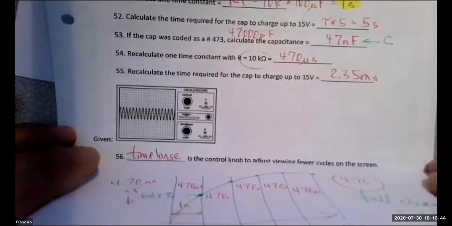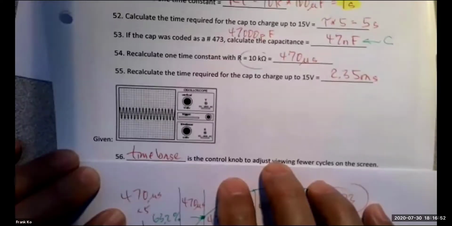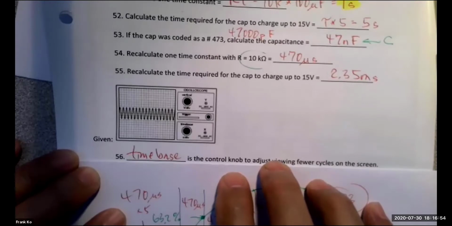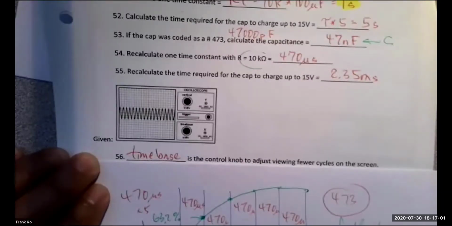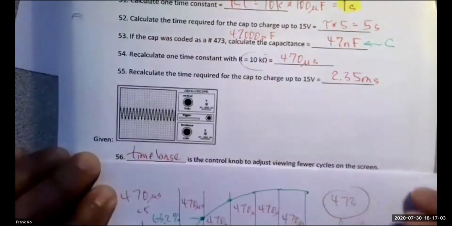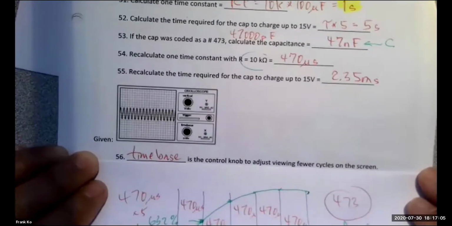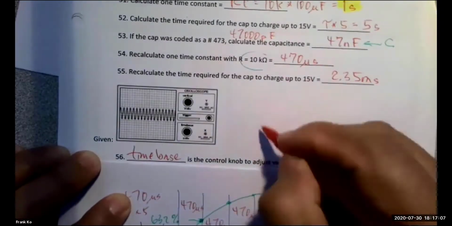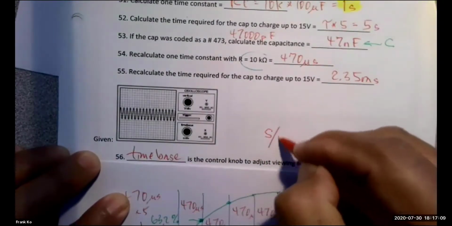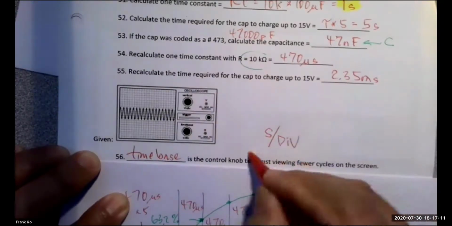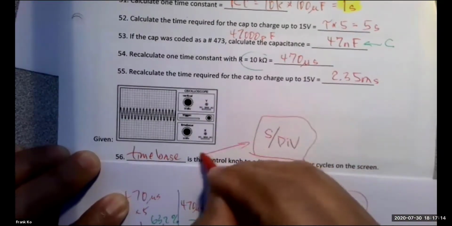Professor, I have a question for that. Yes, please. If I wrote down S/Div, is that okay? S/Div, yes, certainly. It means the same thing. Seconds per division is the same as time base. And that's why I have to look at what you write down. What your classmate was asking was, could we write down S per division? And that would be the same meaning as time base.